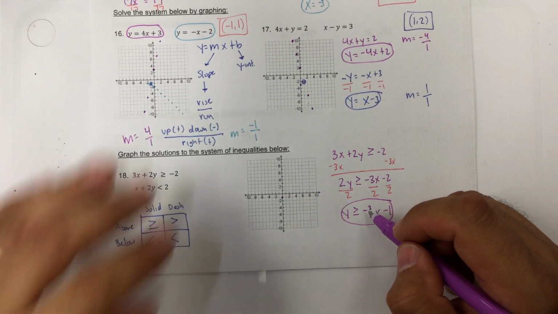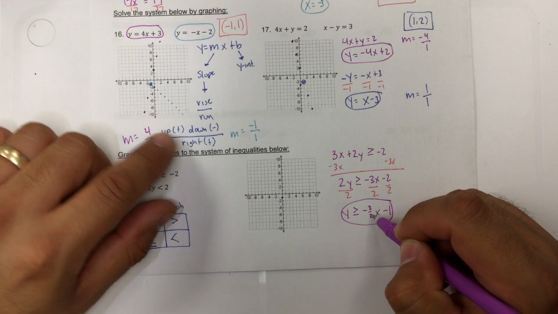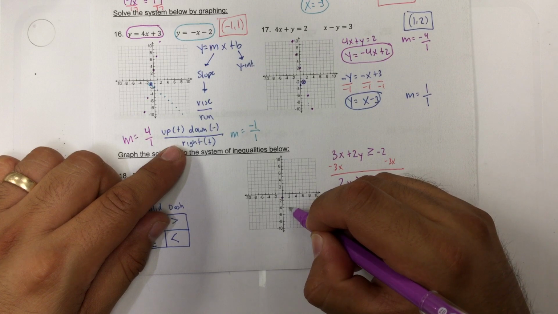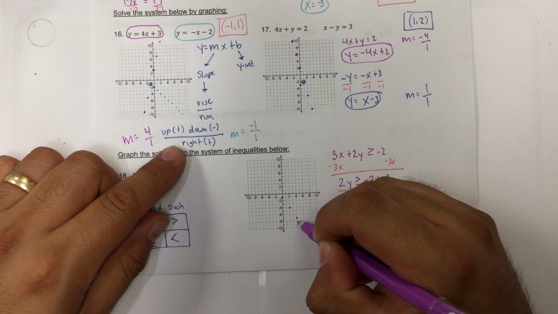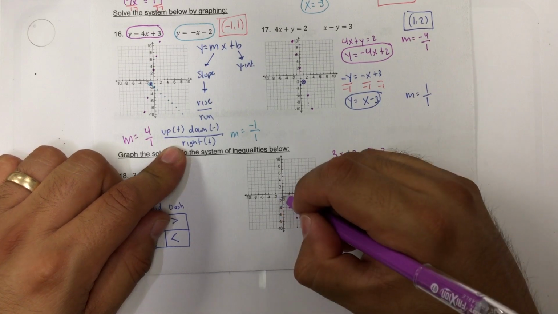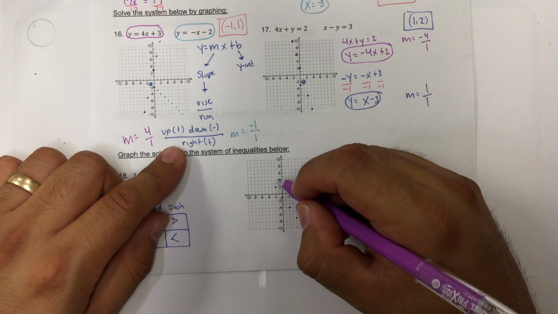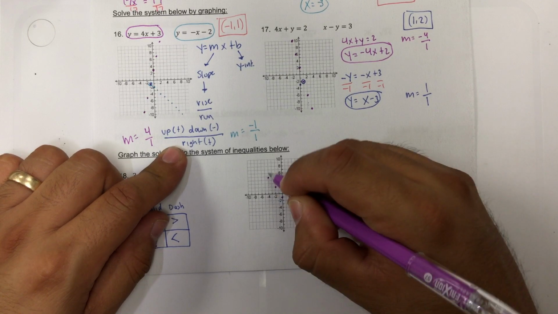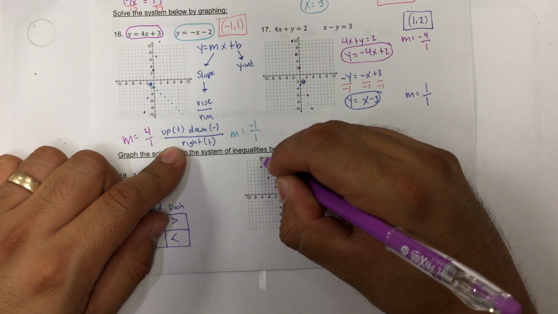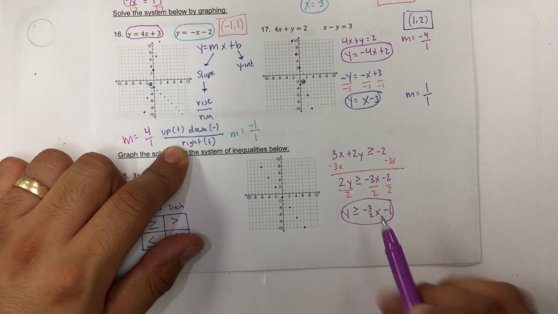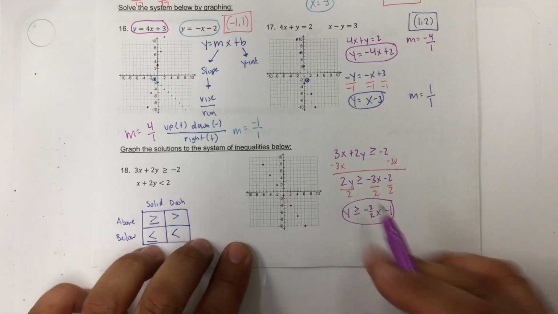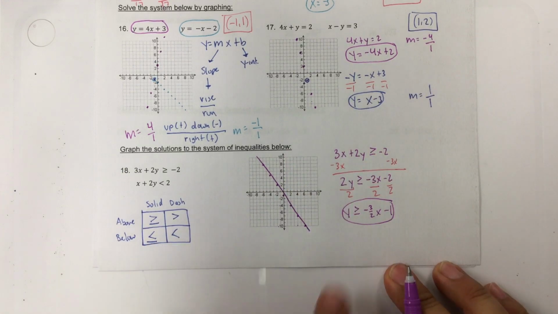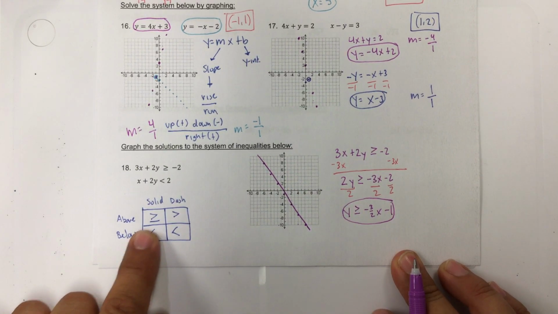And our slope is -3/2. So -3 goes down 3 over +2, so right 2. So down 3, right 2. And backwards we go up 3, left 2. All right. Now, this is an equal bar. So if I go over here, equal bar means solid line. Next thing, this says greater than, you shade above.